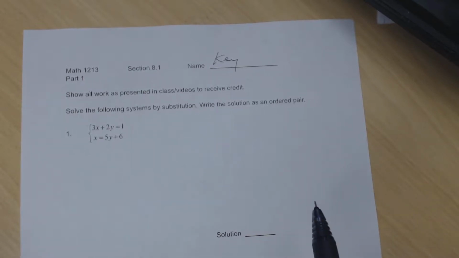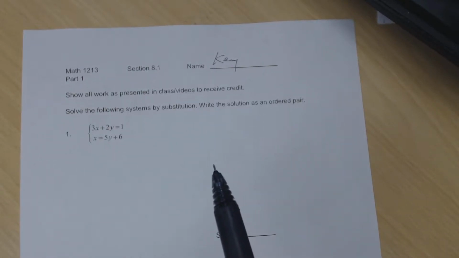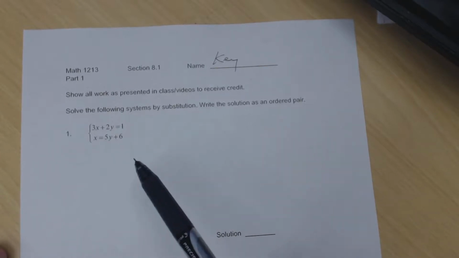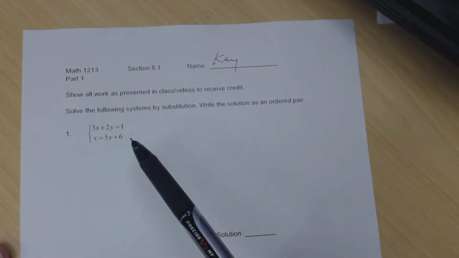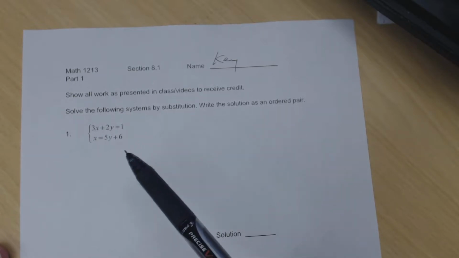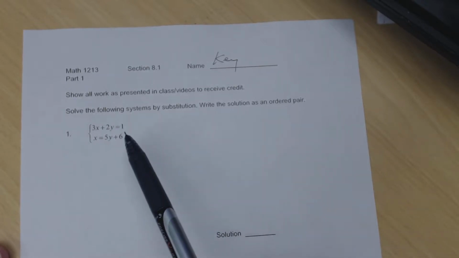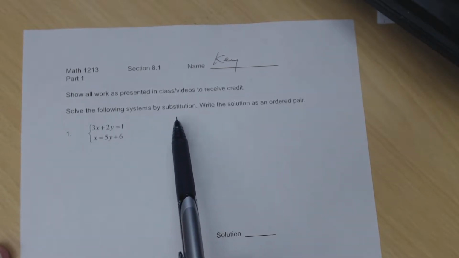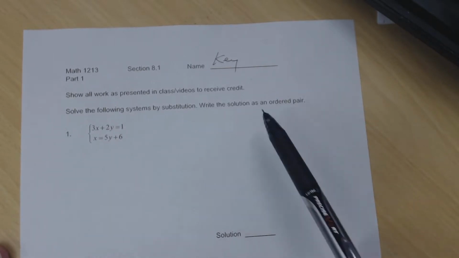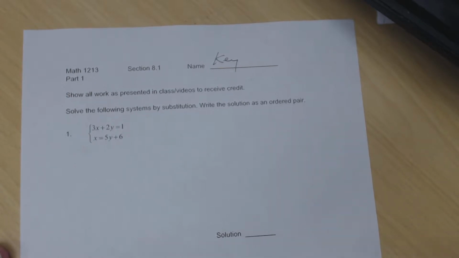All right, so this is a key to section 8.1, part 1. And in this case, you're solving systems of equations, in particular, linear systems of equations. And so in this part, though, you want to solve each system by substitution. All right, and so again, you want to write these solutions in order here.